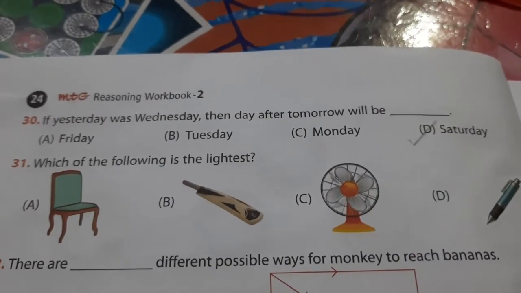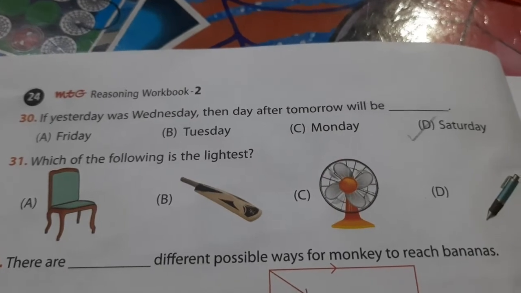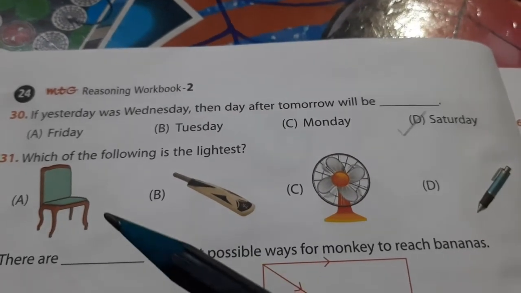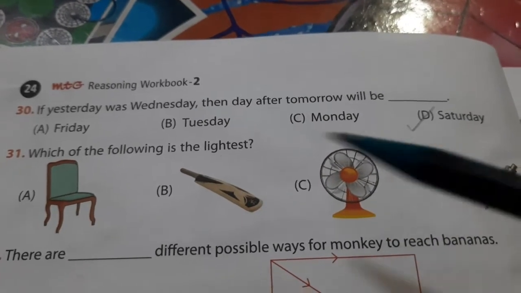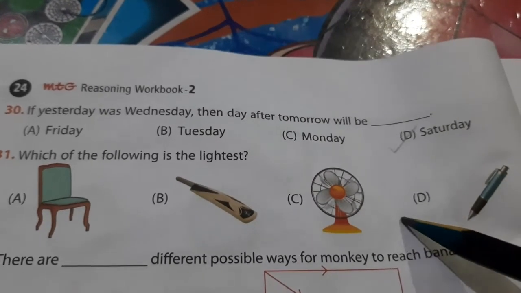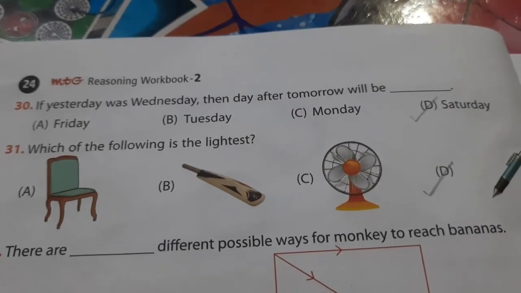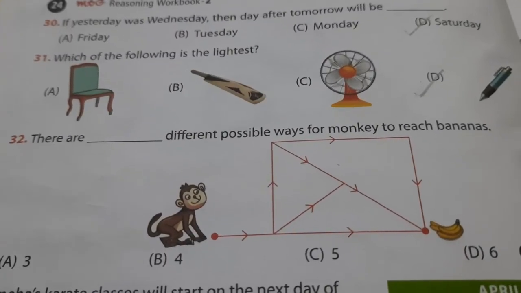Let us look at the next question. Which of the following is the lightest? Chair is definitely a heavy item, so is bat, so is fan, and the lightest among all of them is going to be pen. Please tick it. Let's look at the next question.